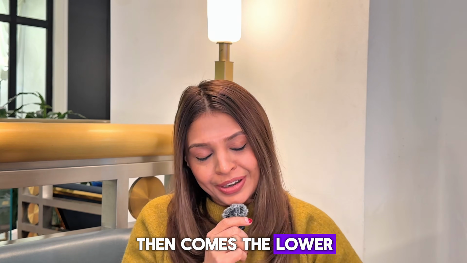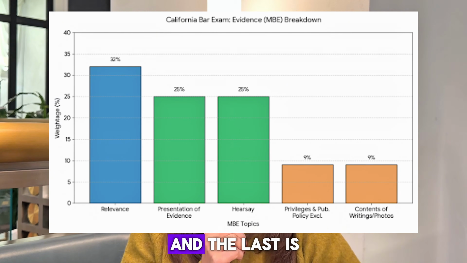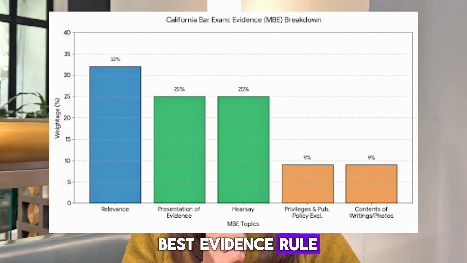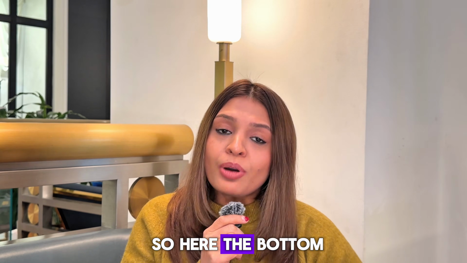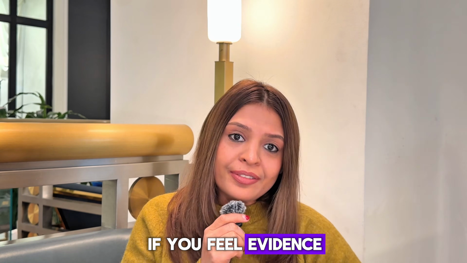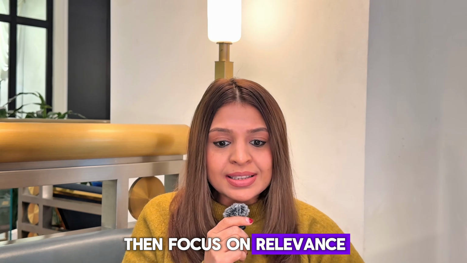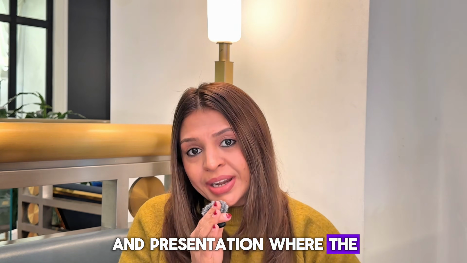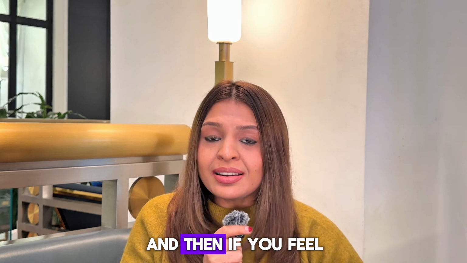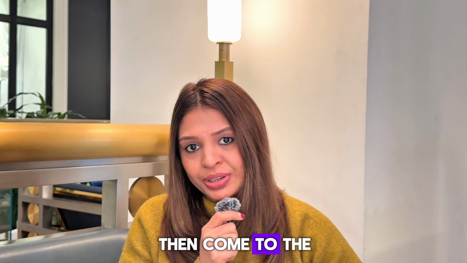Then come the lower weightage topics, which are privilege and public policy exclusions, and the last is the best evidence rule. Each covers about 9%. So, here the bottom line is if you feel evidence law is overwhelming, then focus on relevance, hearsay, and presentation, where the points actually are. And then, if you feel that you are well equipped with these topics, then come to the next ones.